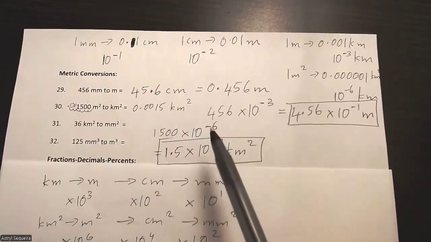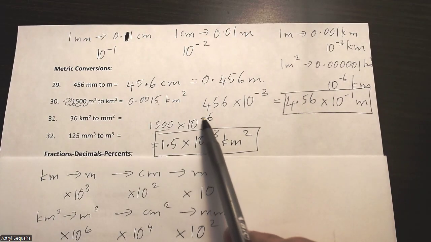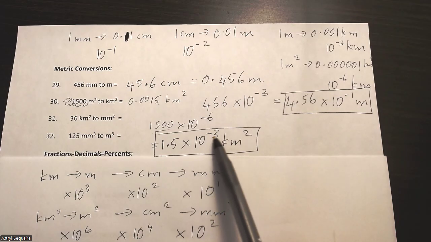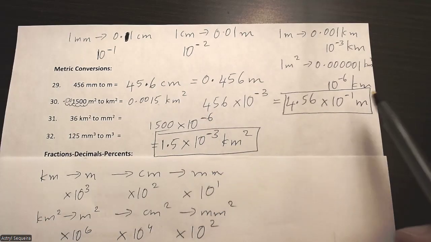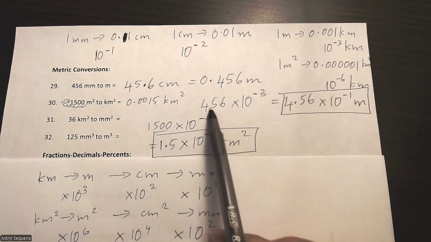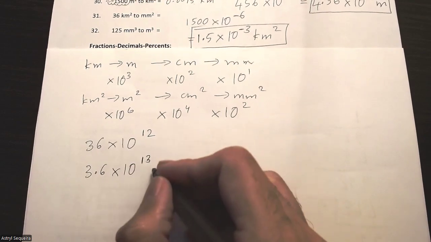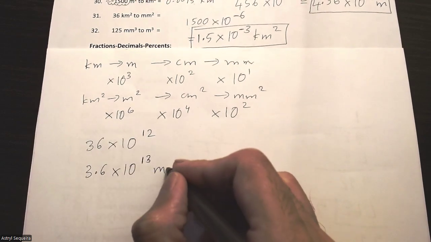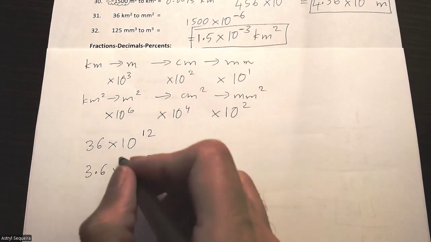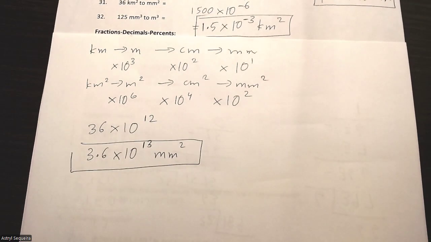In these cases, I know it looked like I was subtracting the numbers, but I was adding because negative 6 plus 3 is negative 3. It just looks like I was subtracting because I'm in negative numbers here, but we're always adding the numbers when we move the decimal place from the right to the left. Final answer to this question is 3.6 times 10 to the power of 13 millimeters squared.